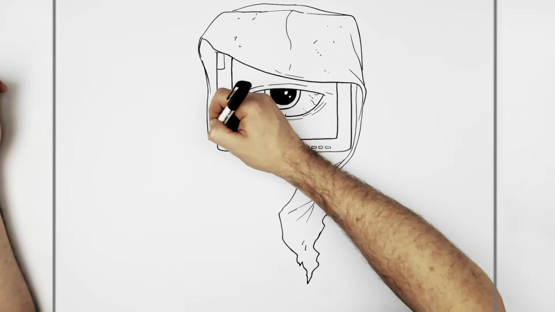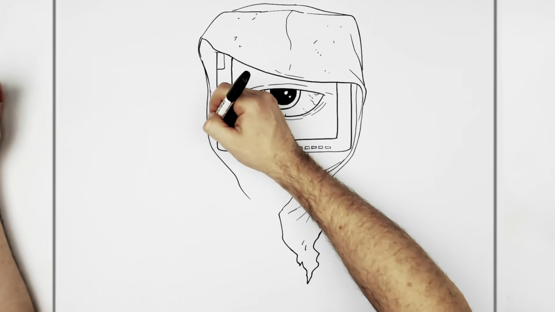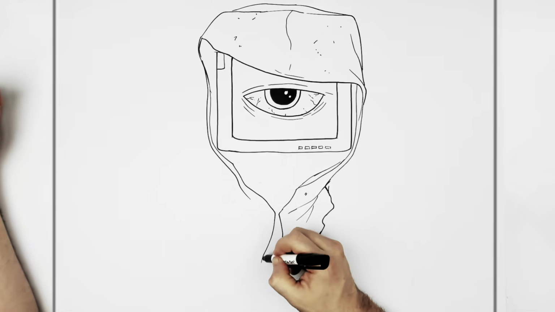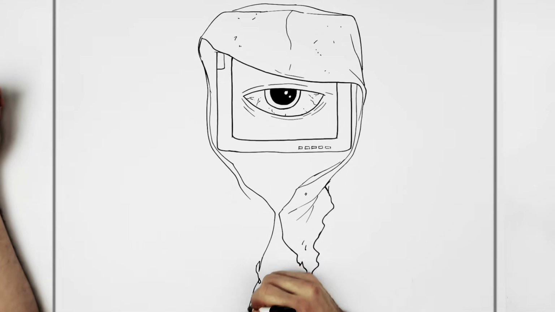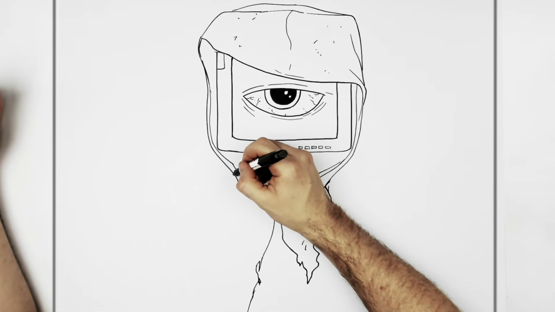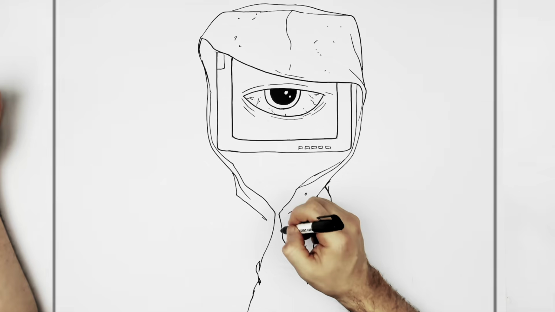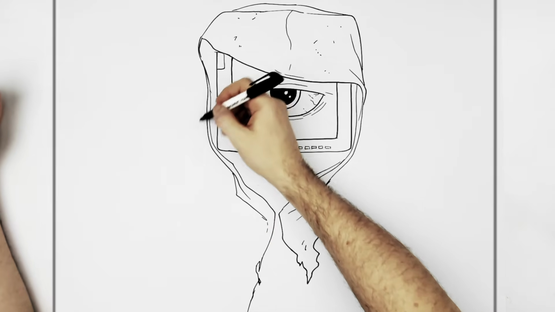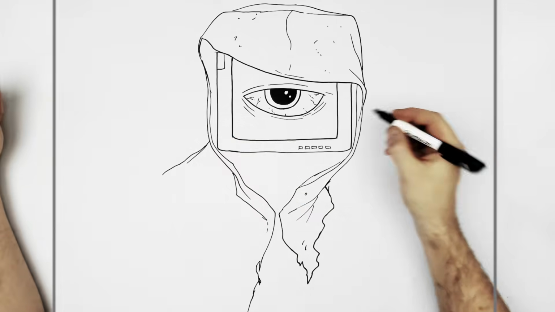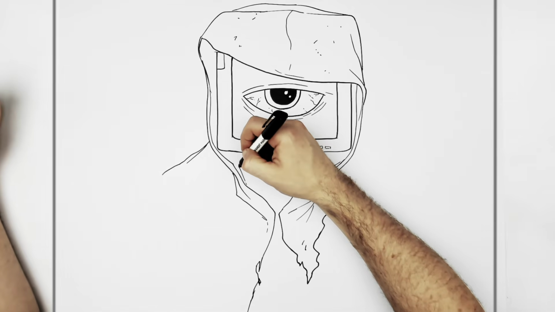So just down in there. You can go any direction you want really. And this gets sort of tattered and torn as we go down. And then like an outside line. There's something in here as well.